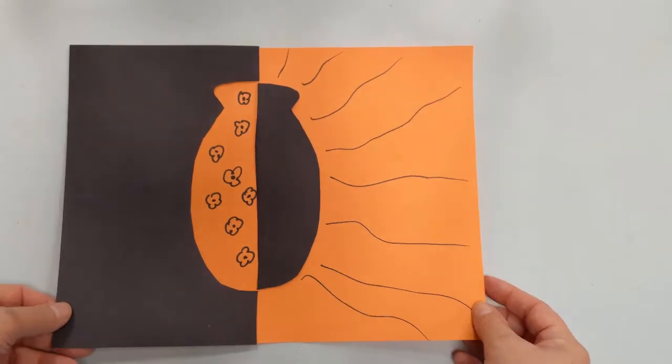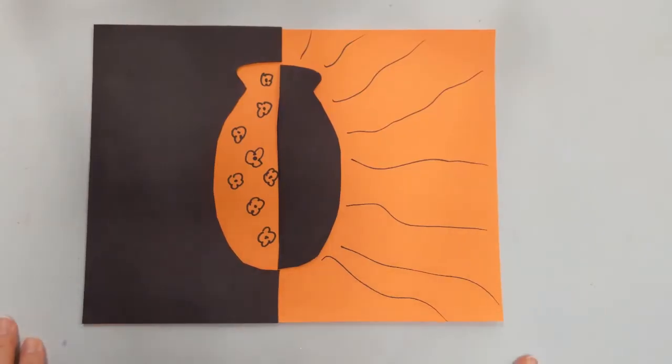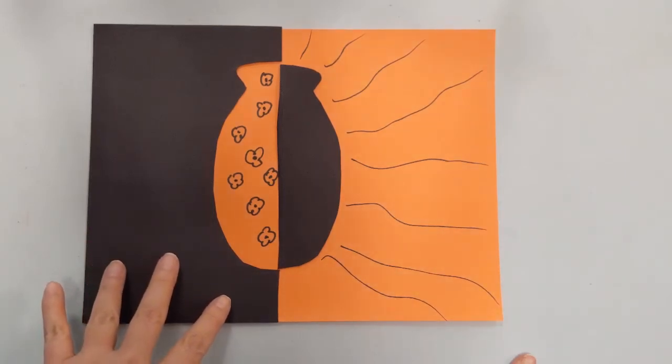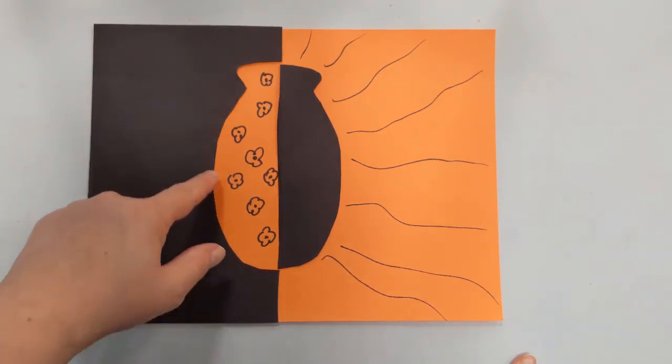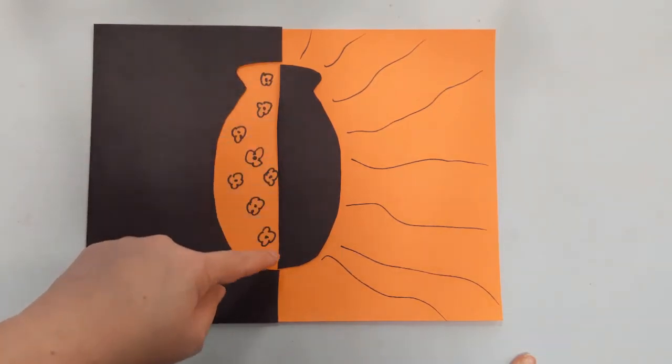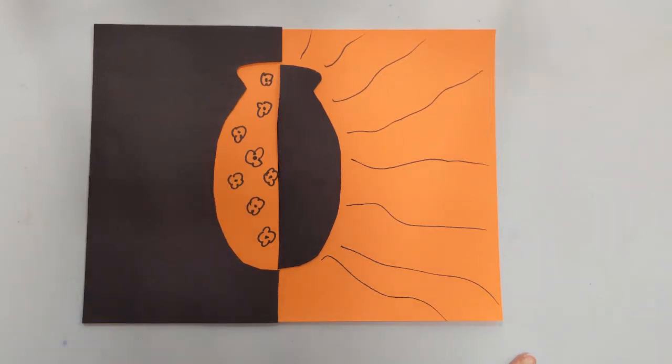Let me show you an example of a picture that has both negative space and positive space. I have created a vase here, and if you look, anything in black on this side is the negative space because I have drawn half of my vase and I've decorated it with flowers.